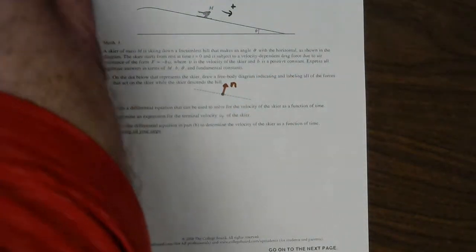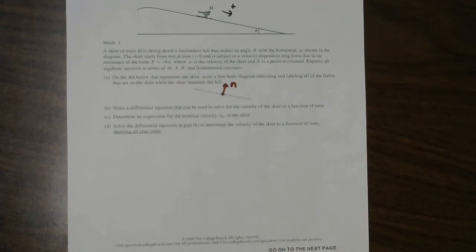I don't like this red pen. I need to put this one aside. I think this other one is sharper.